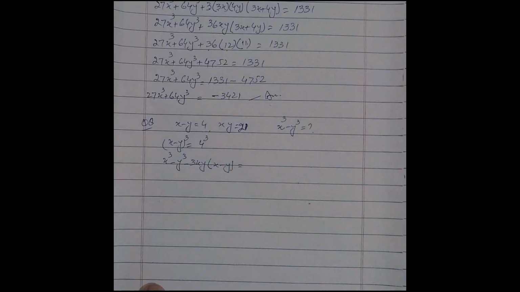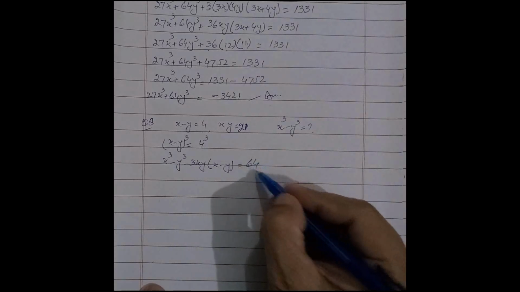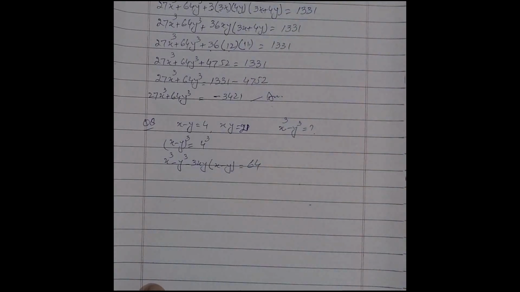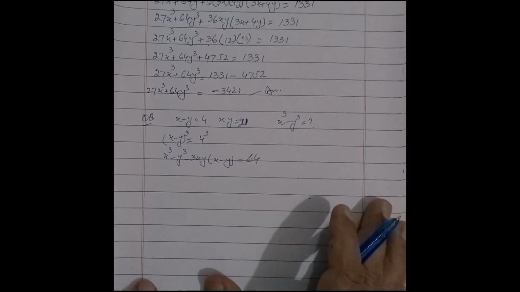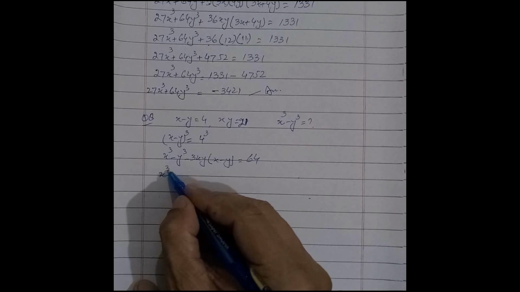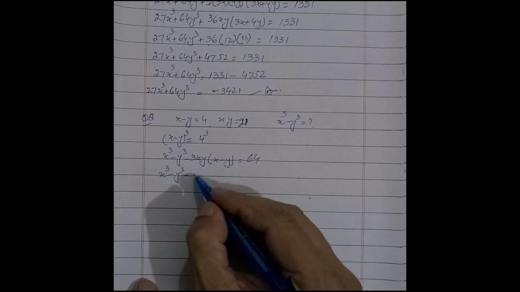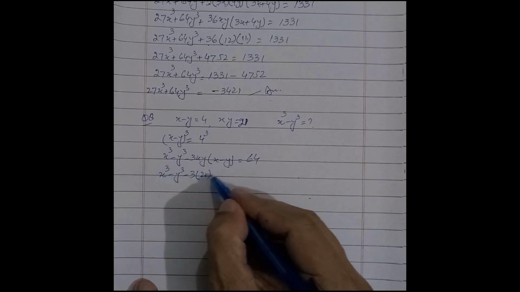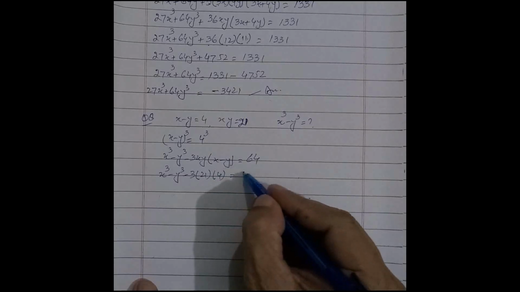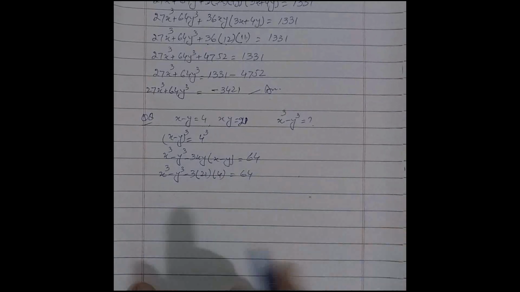4³. That means 4 multiplied by 4 multiplied by 4. So 4 4s are 16, 16 4s are 64. Now we put the value of xy, which is 21, and x minus y, which is 4. We get x³ minus y³ minus 3 into 21 into 4 is equal to 64.